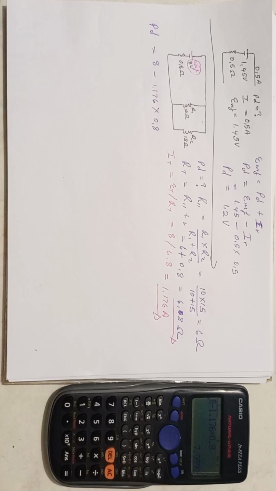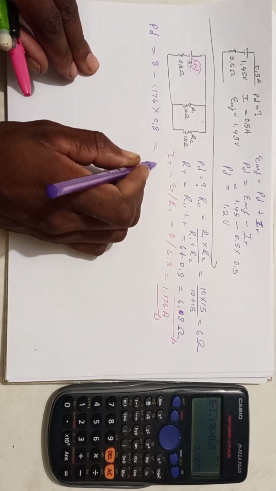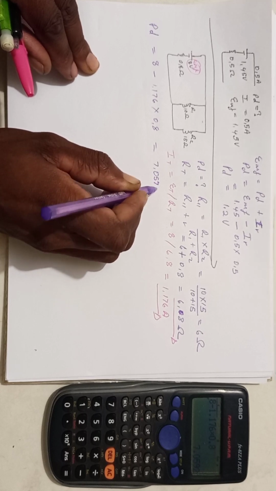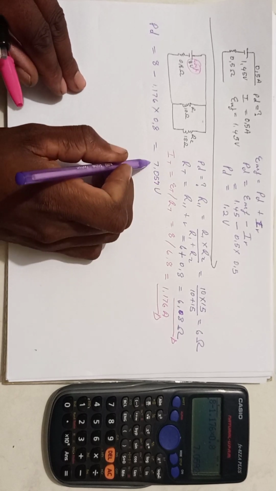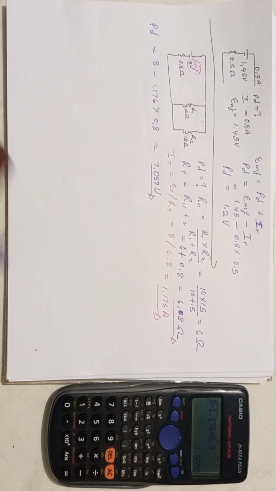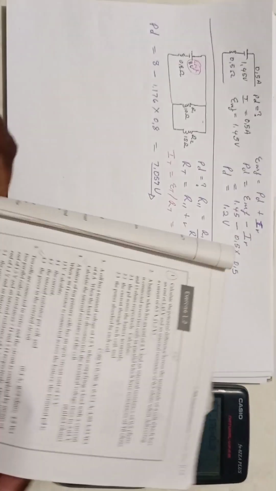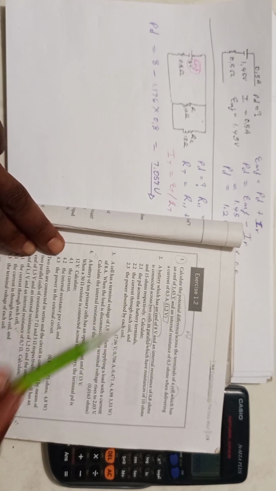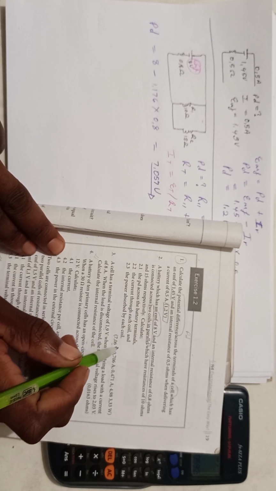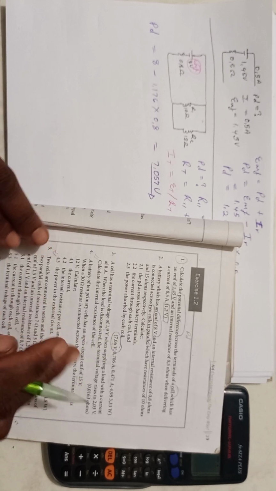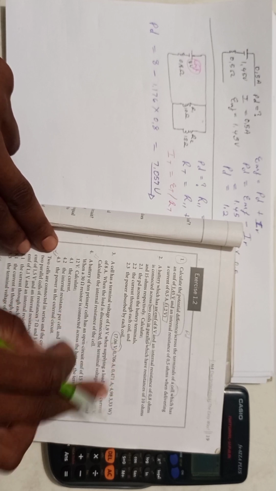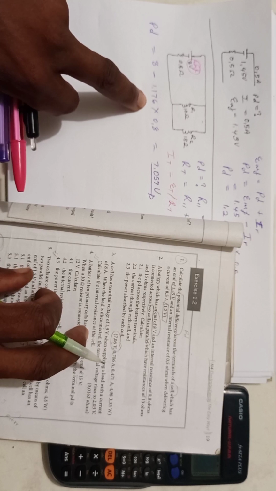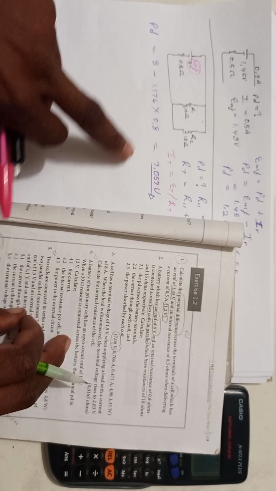This is equal to 7,059 volts. That is it. So we got the potential difference for 2.1, and it's exactly what they wrote here. Maybe sometimes we'll get something different from what they wrote here, as long as we have followed the steps correctly.